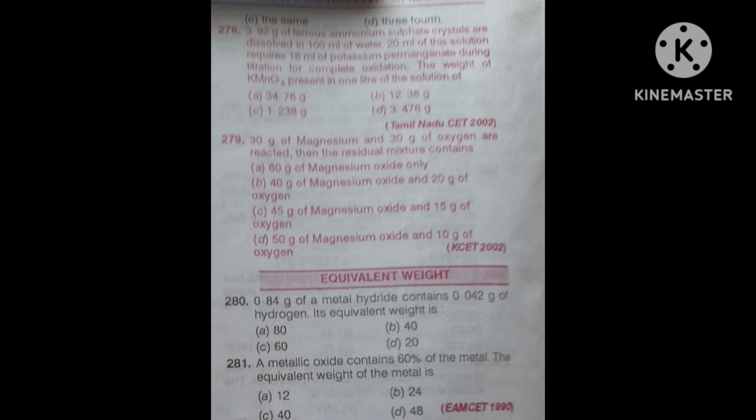Volume you have to calculate, correct? And volume is given, 18 ml. Normality you have to calculate of KMnO4. Then easily you can calculate N2 is equal to 20 into 0.1 divided by 18, means N1 V1 divided by V2. V2 is volume of KMnO4. Then after solving you will get 1 upon 9 N.